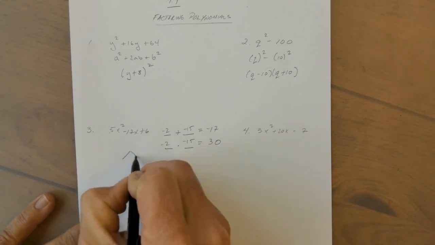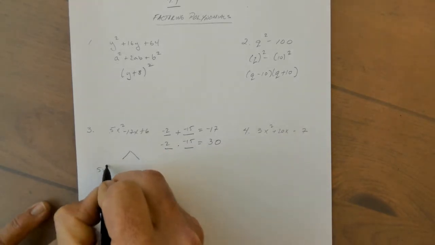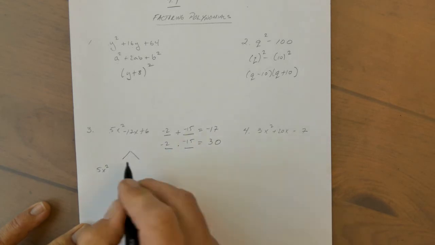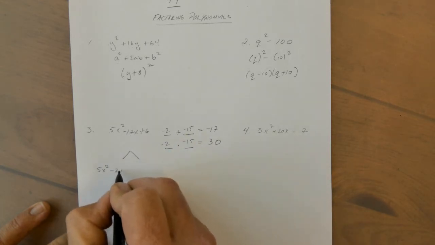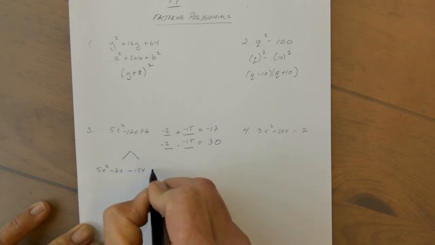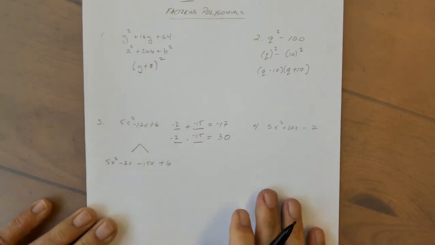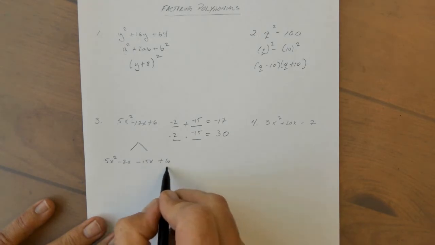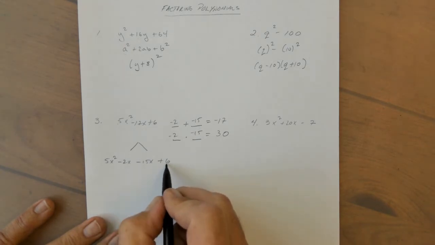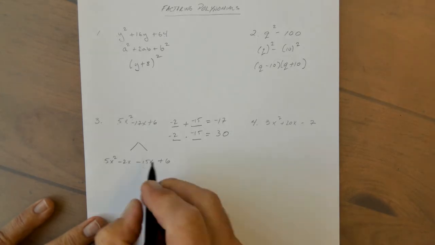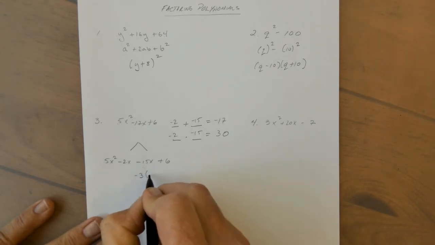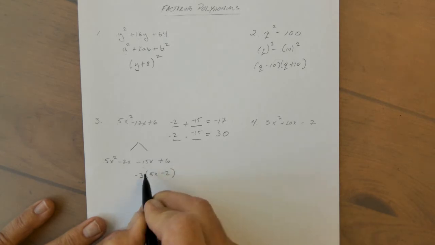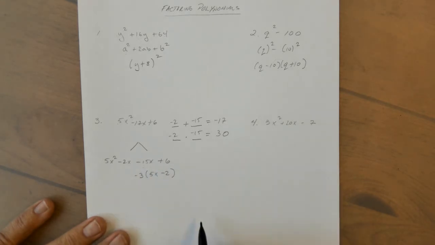So we split our middle term. So we have 5x squared. And instead of negative 17x, I'm going to write it as negative 2x minus 15x, since that's the same. And now we're going to factor. So we look at these two terms, and what can we factor out of a negative 15 and a 6? And that would be negative 3. And that would leave us with a positive 5x and then a minus 2, right? If we distribute, we get back to where we started.